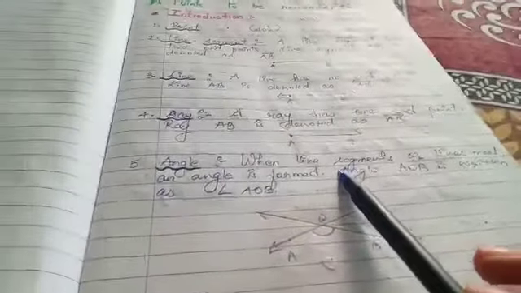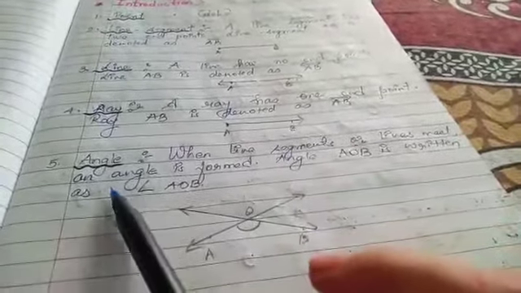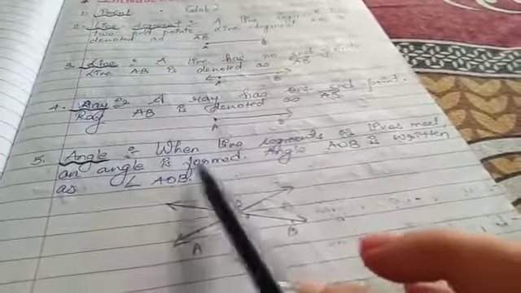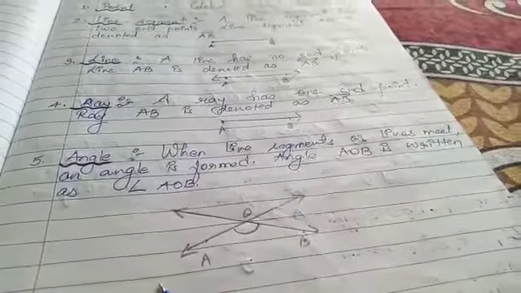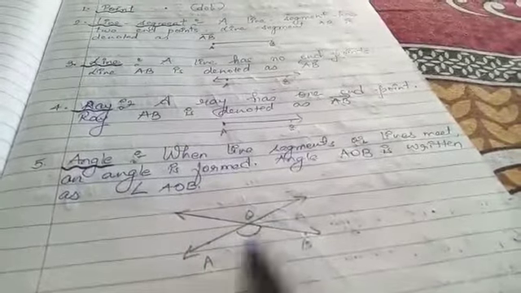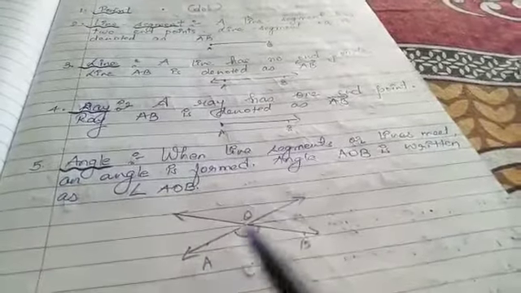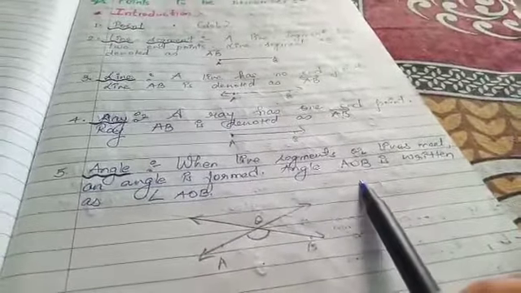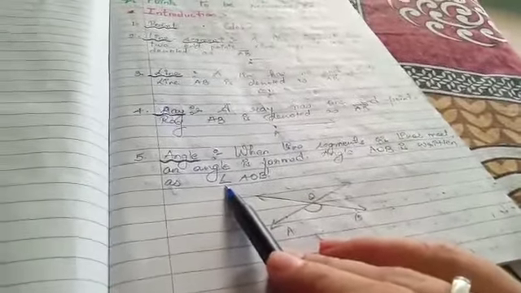When two line segments or lines meet, an angle is formed. See, this is one line, this is another line, so they meet each other and form an angle. Here angle AOB is written like this. This is the symbol of angle.